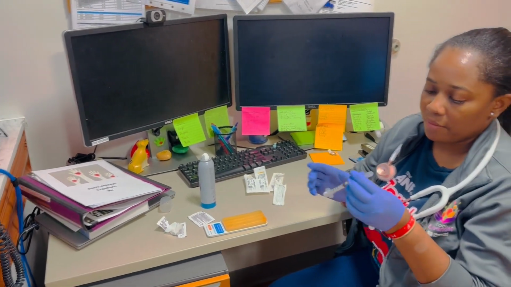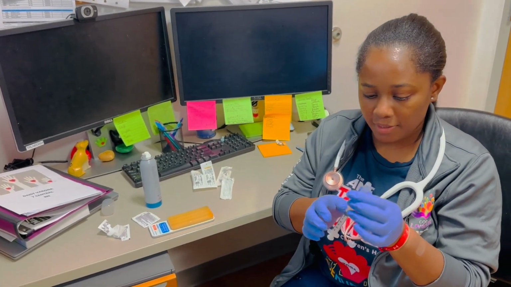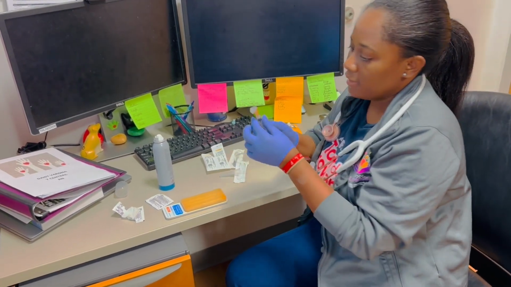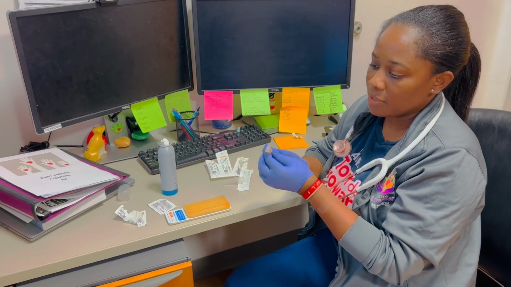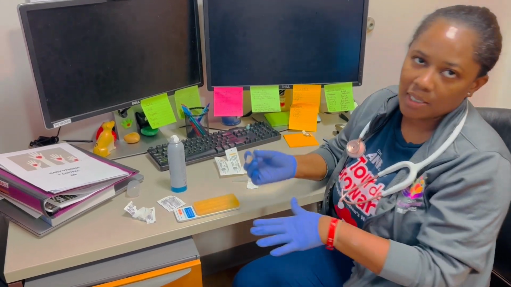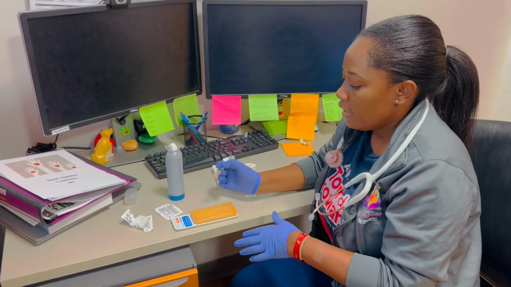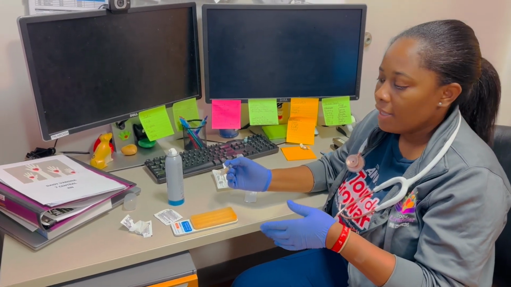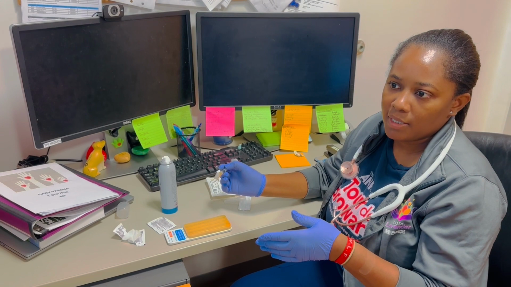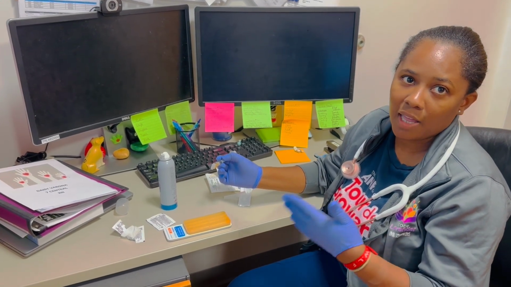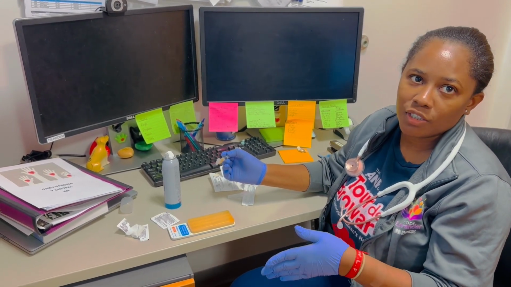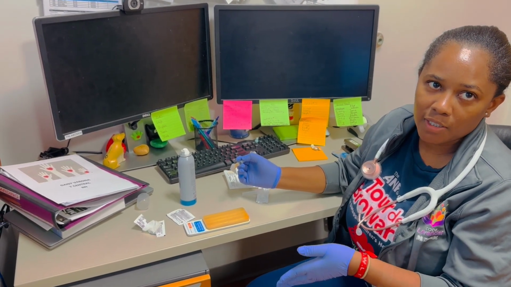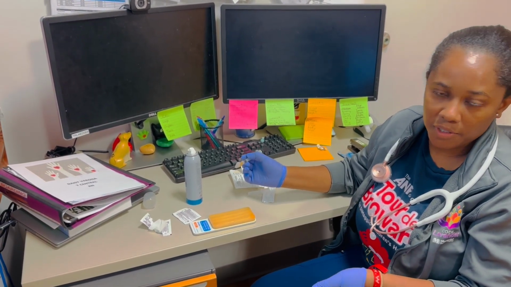So let's just say that I already have my medication on here. Just pretend that I do have my medication here. As you can see, this is a much smaller needle, so it's always going to be bevel up anytime that you do any type of injection. And for subcutaneous, you're always going to go at a good 45 degrees. If the patient is a lot bigger and has a lot of fat, then it's okay to go ahead and do 90 degrees. But for the most part, for subcutaneous injection, it's going to be around 45 degrees.